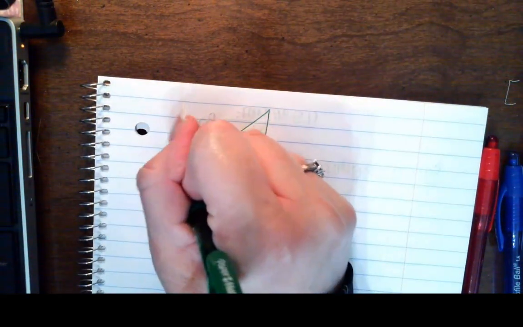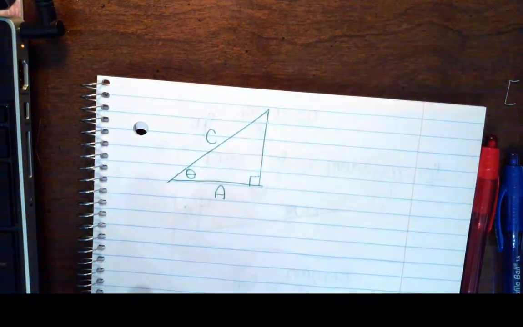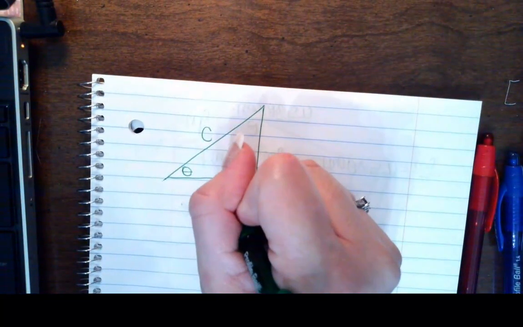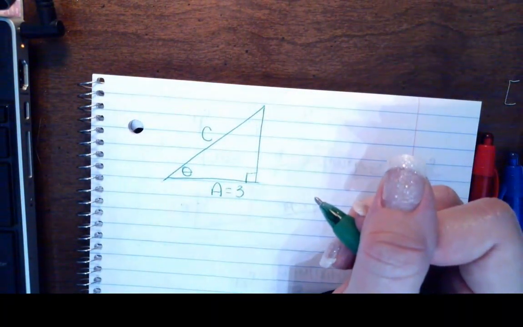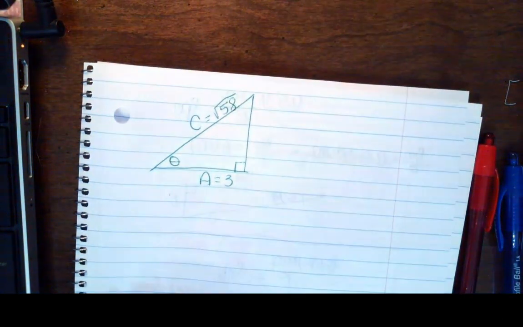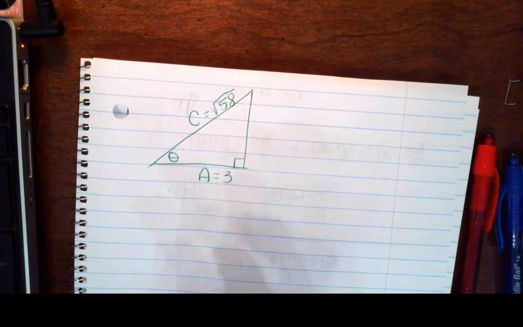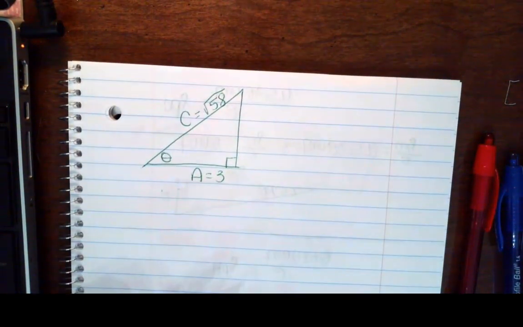Okay, so first of all, I have a right triangle. This is my theta. This is A, and this is C. And I'm told that A has a length of 3. And I'm told that the length of C is the square root of 58. So I want to evaluate all 6 trigonometric functions, which means I need to complete this triangle.